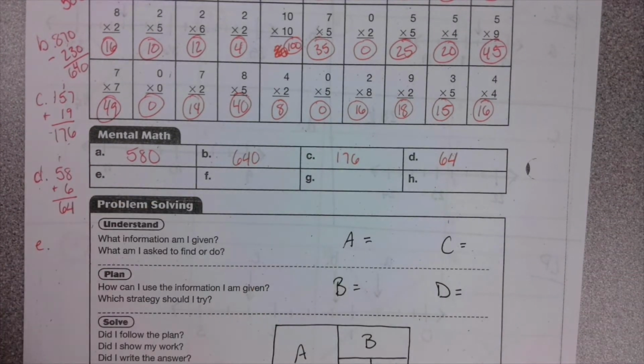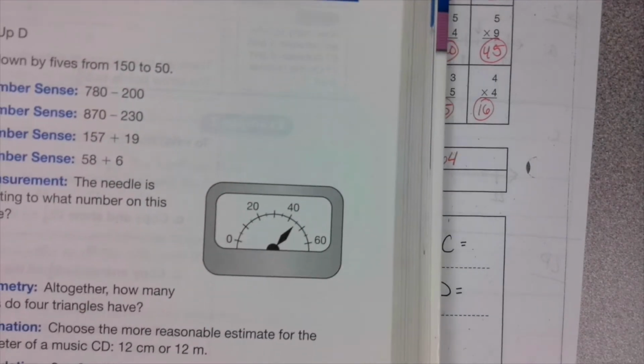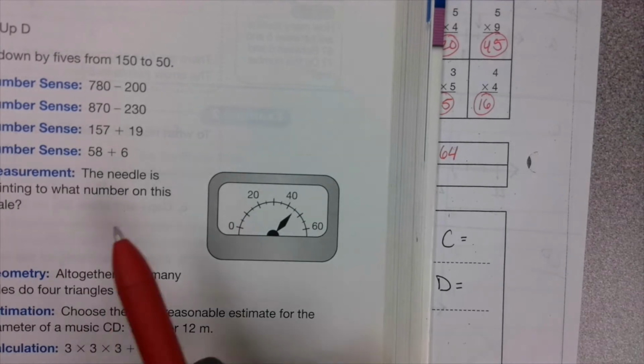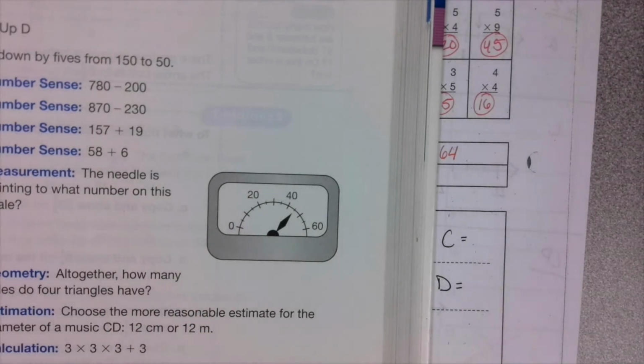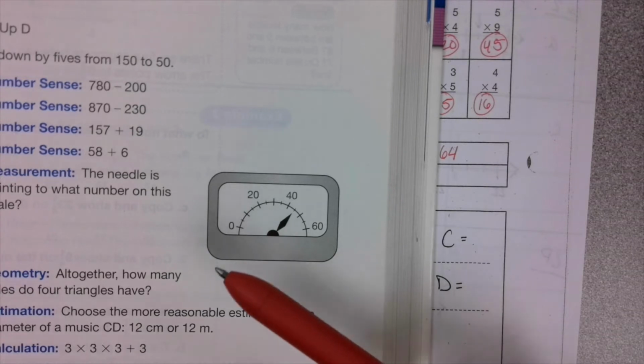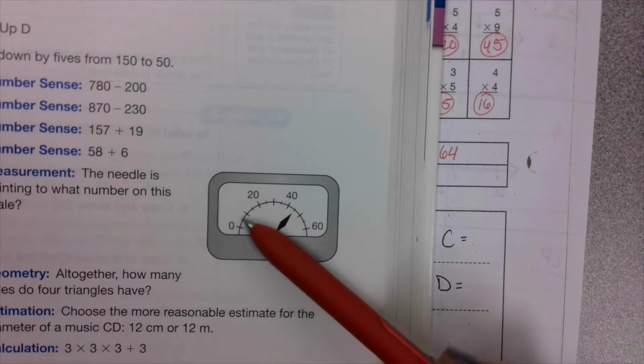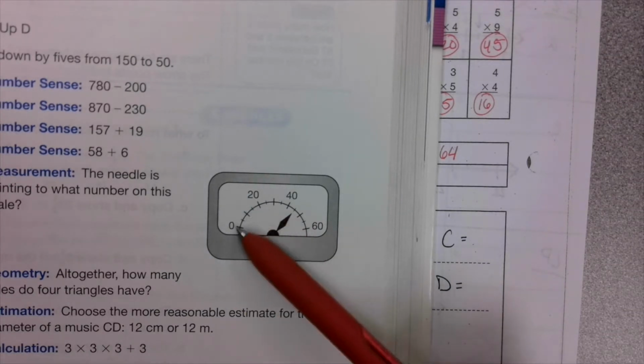The needle is pointing to what number on this scale? Well, when we're trying to find how many spaces are in between these numbers, we've got a couple options. We can try 1, try 2, try 5, try 10, try 20, try 25, try 50, try 100. Those are just all our standard numbers that these will go by. So let's try 2s first, because looks like there's not 20 spaces there, so it can't be 1s.